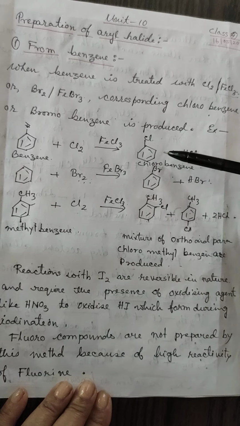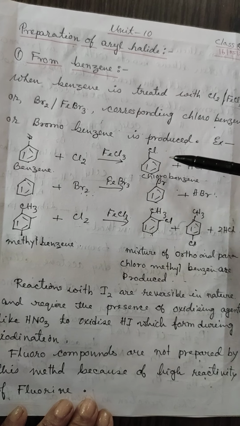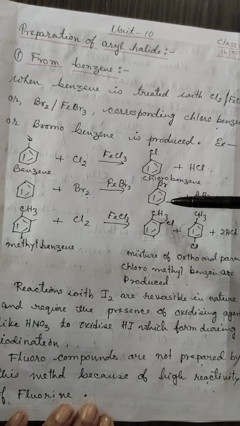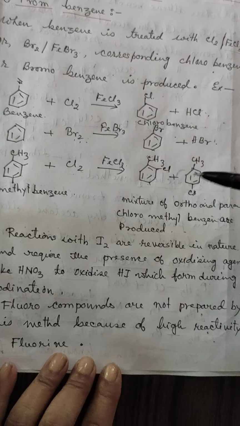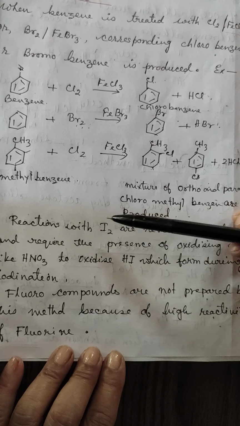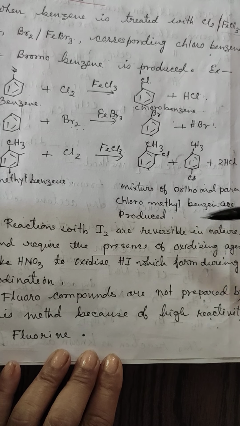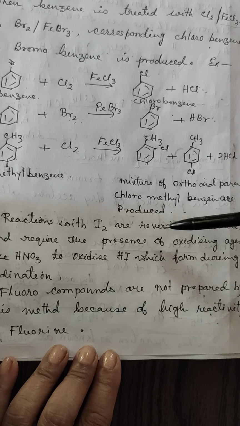These preparation reactions can be asked in different ways, in the form of conversions or in the form of what happens, etc. So they are important. Similarly, in case of iodobenzene, if you want to prepare it, the reaction with iodine is reversible in nature.